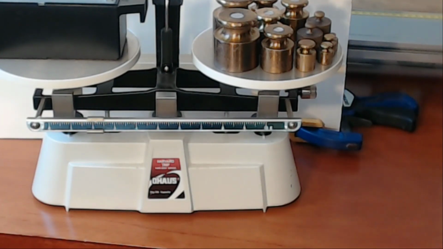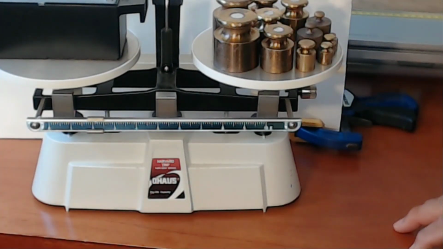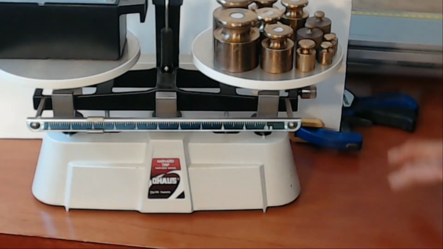One problem is how well we line up those marks. And an angle like that is actually going to have very little effect on the balance. It's going to have some, but not very much. We're, of course, estimating a digit here, but again, to the 100th of a gram.